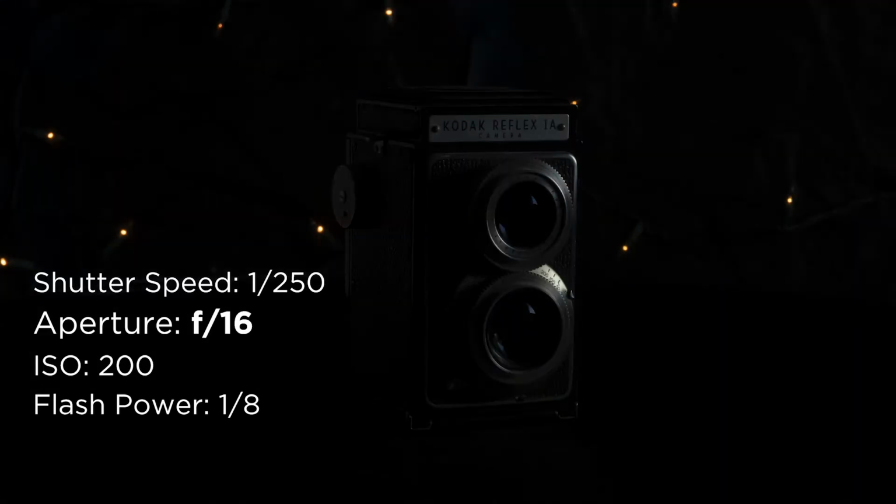Here's f16, very dark on the flash. I mean on the camera, excuse me. So that's the smallest opening on this lens. Let's go the other direction. We started at 5.6, so now we're going to go brighter with a larger opening of f4.0.